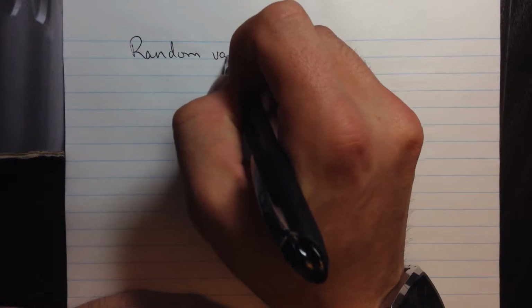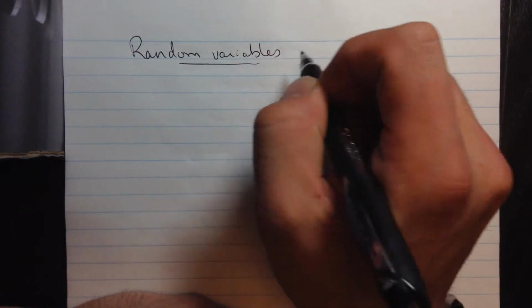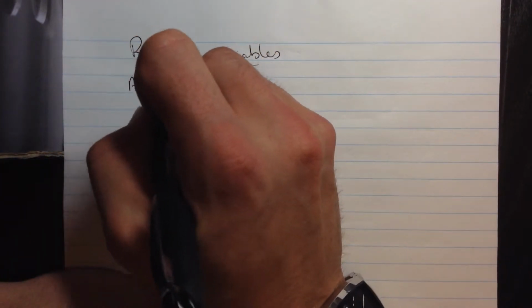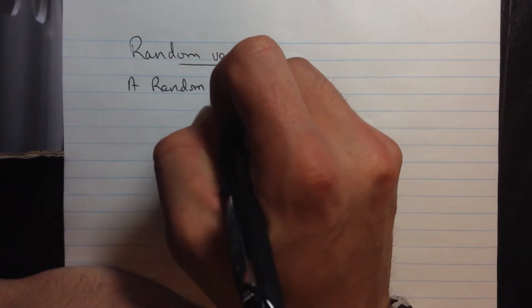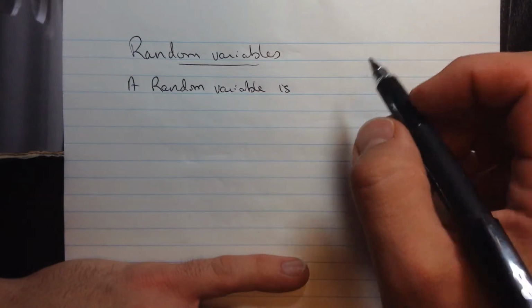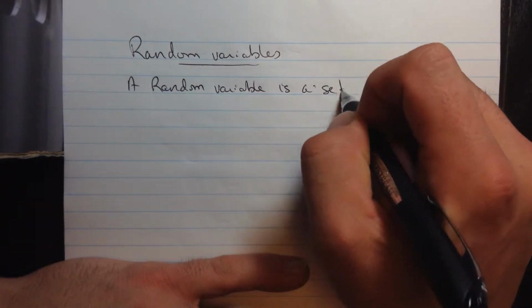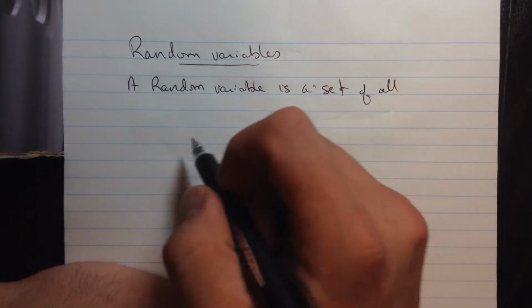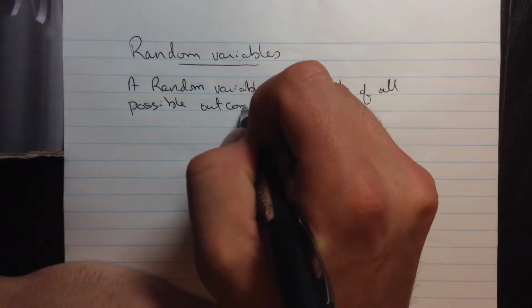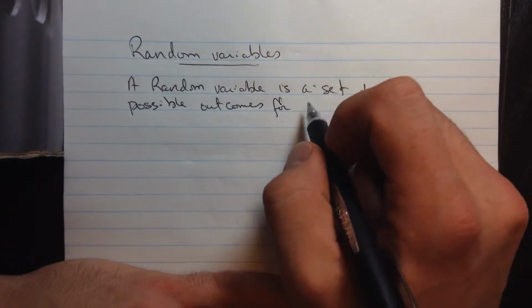So to do this, I mentioned this term during class, but we're going to define it a little bit better right now. Random variables. So a random variable is actually a set, and we've seen this sort of usage before. It's a set of all possible outcomes for a probability experiment.